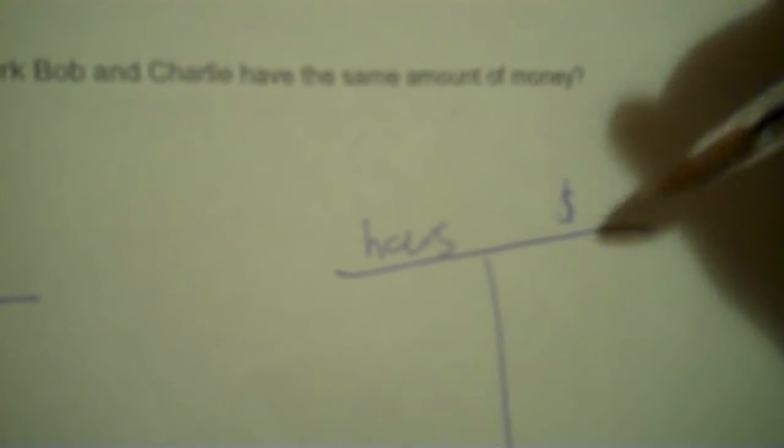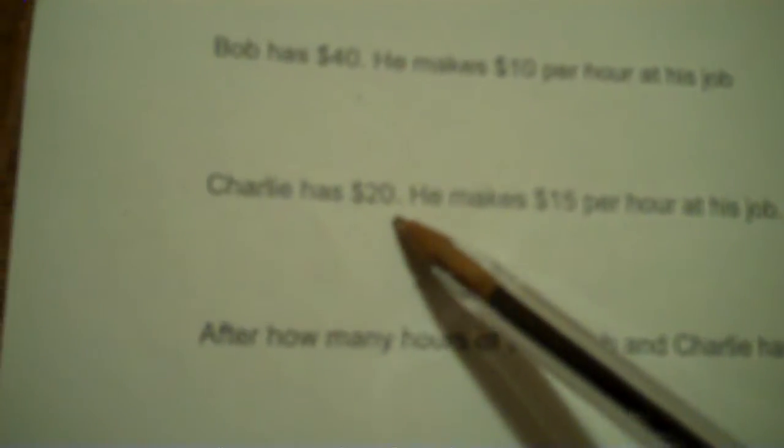Okay, so let's talk about Bob. He starts with $40. Okay. Now you have to do the other table at the same time. Okay. Every time you do one, you got to go to the other. Now let's look at Charlie. He starts with $20. Just put a dollar sign. Okay.